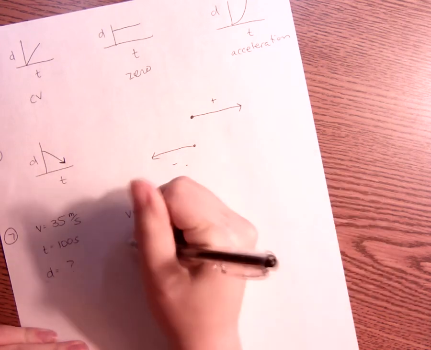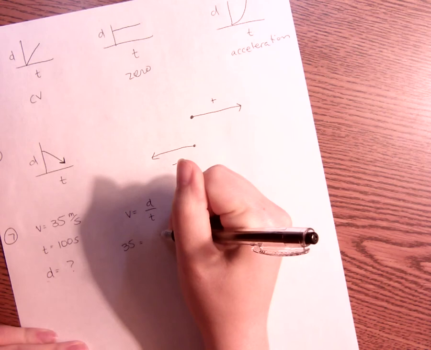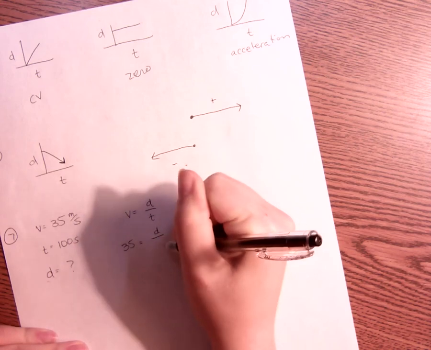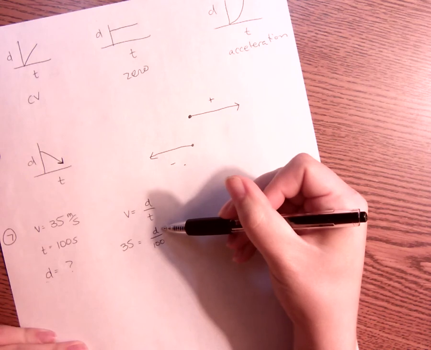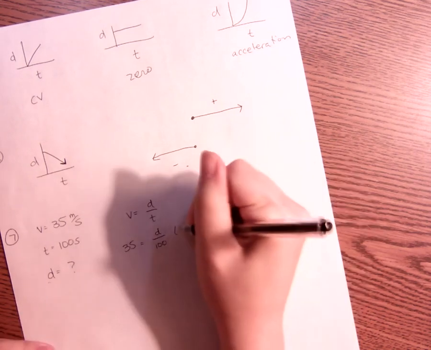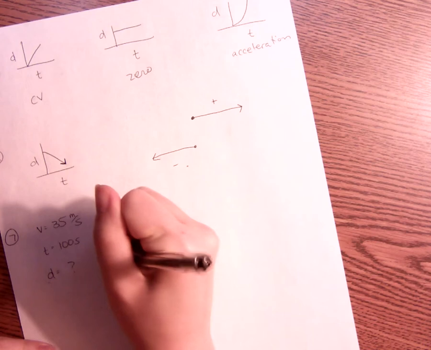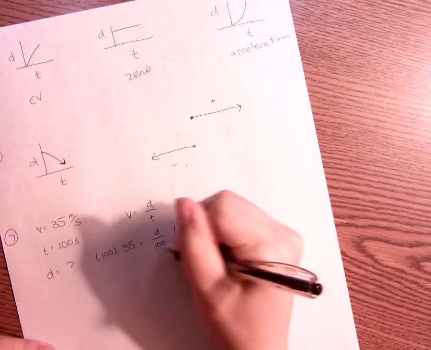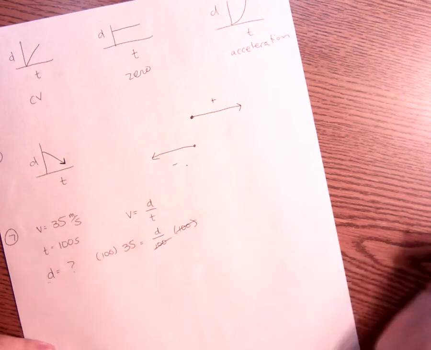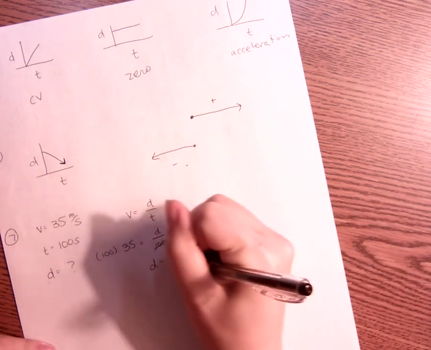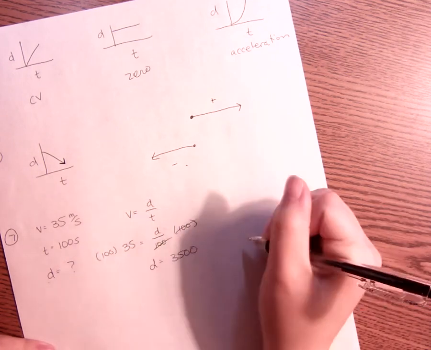I'm going to plug in the numbers that I know and leave my variable as a letter for the thing that I'm looking for. And I'm going to multiply both sides by 100. And we get that d is equal to 3,500 meters.